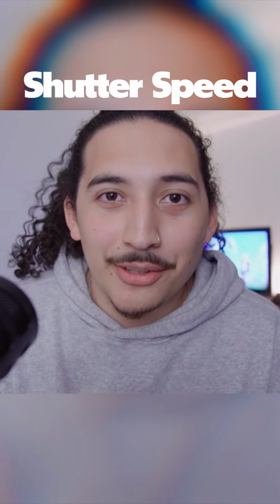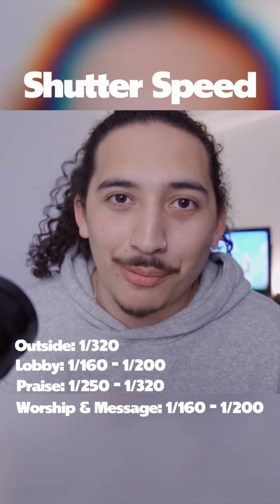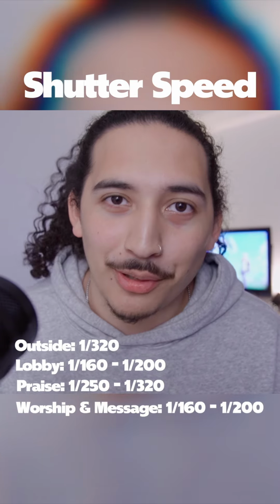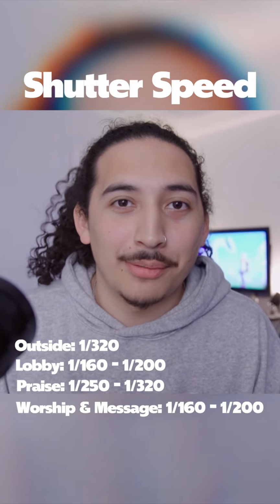If you're outside and you're capturing parking lot stuff, you can keep the shutter speed high. There's gonna be maybe kids moving around, some families walking. In the lobby, people are probably a little bit slower. There's not gonna be much running. There's not gonna be much jumping. So you can keep things a little slower, maybe 1/160, maybe 1/200.